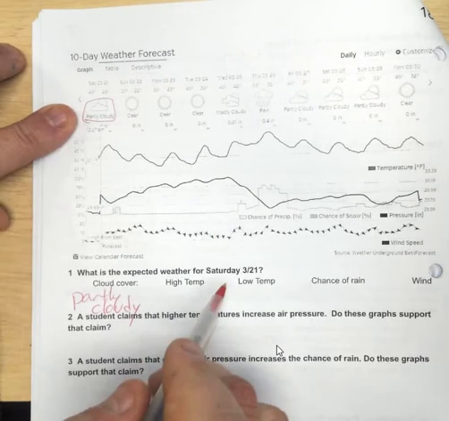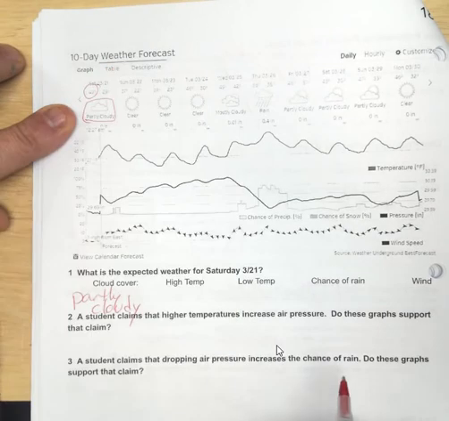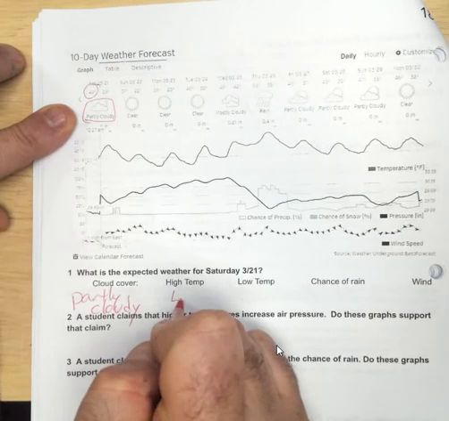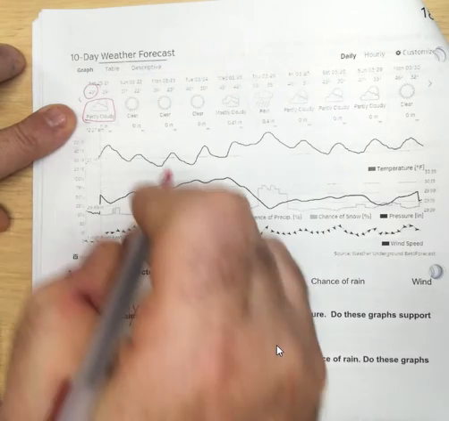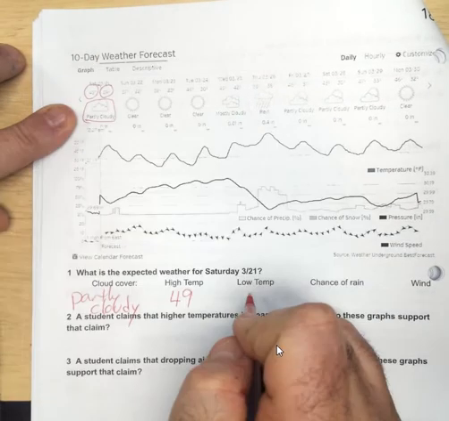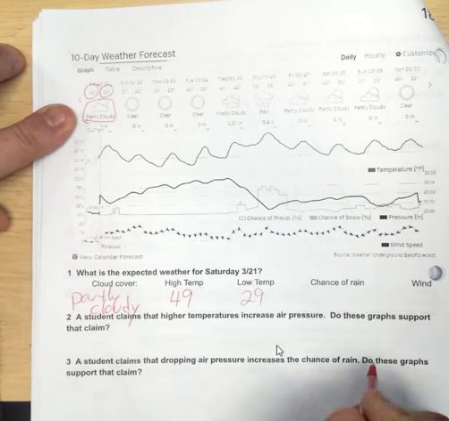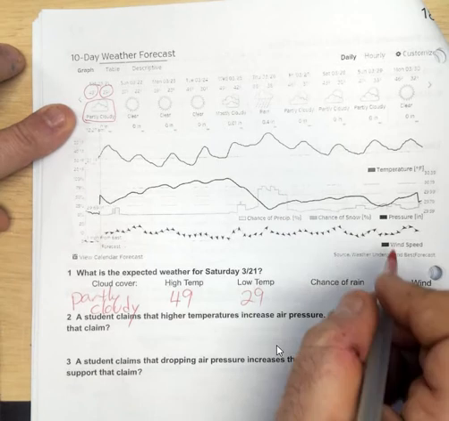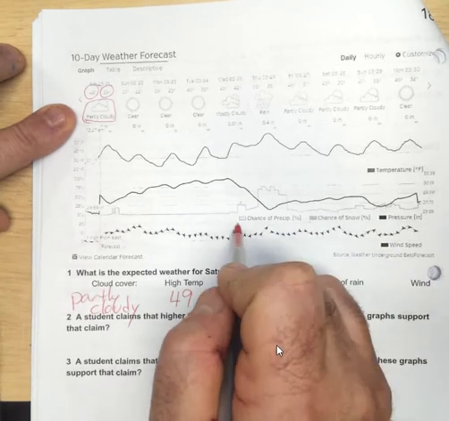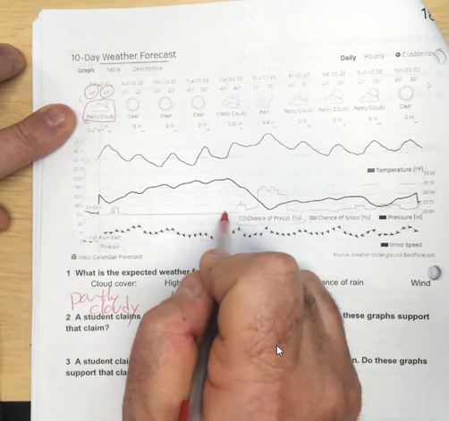The high temperature is this number right there. It looks like 49. The low temperature is right there, 29. The chance of rain, that's going to be right here. Chance of precipitation, it's this zigzag line right here.